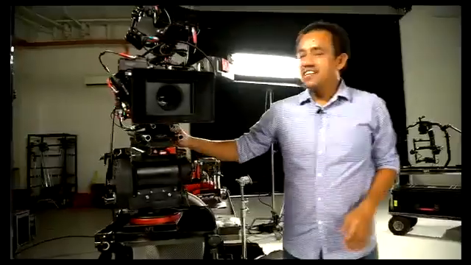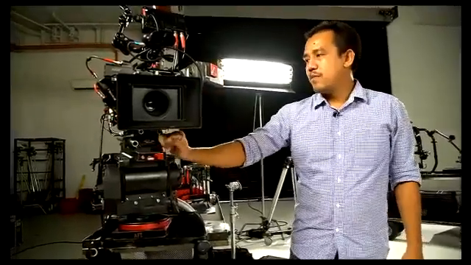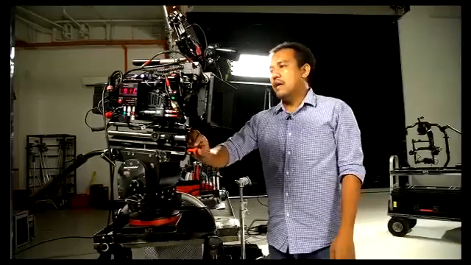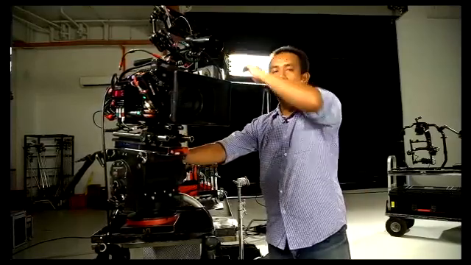Okay guys, now we have an Alexa Mini camera. Basically the camera operator or the DP will use the camera to capture the visual. As you can see, the camera is very heavy, very big. So it's troublesome for the director to be close to the camera and watch from this onboard monitor.